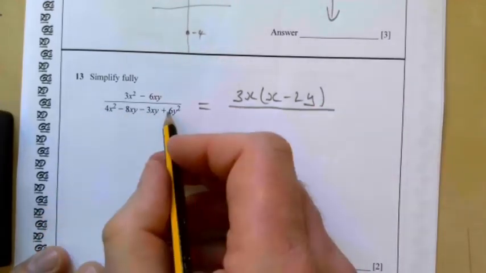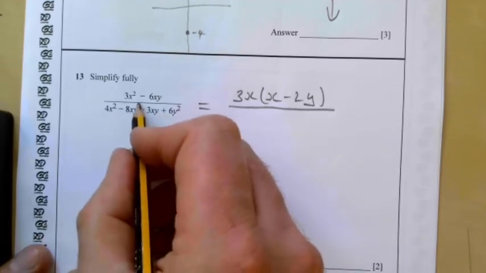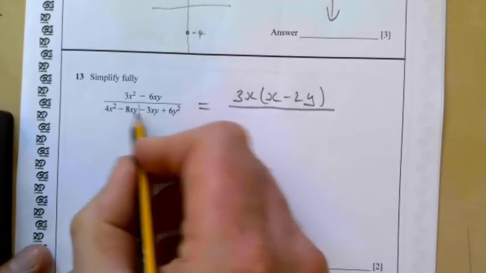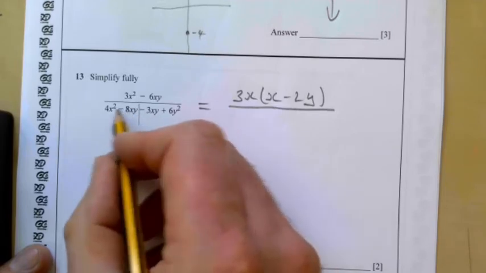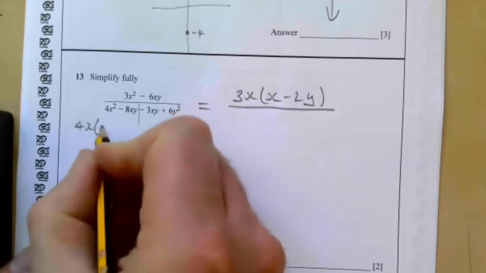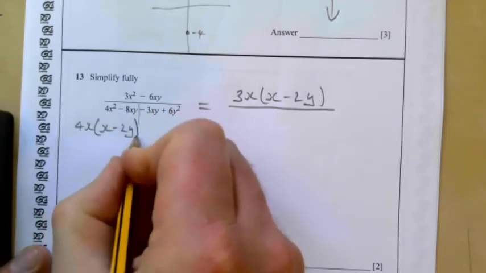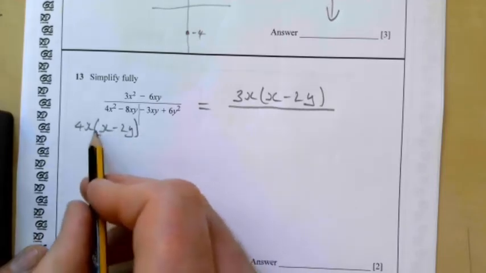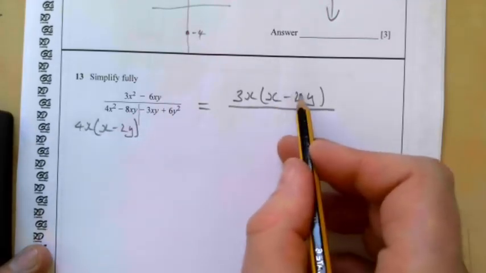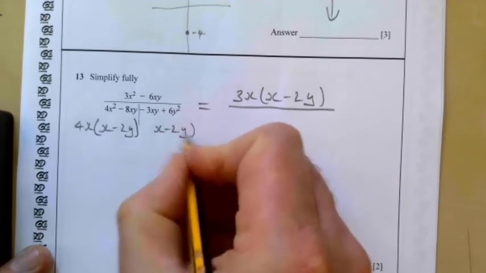Bottom line is a wee bit tougher, so let's see if we can suss out what we'll have to do here. I might want to draw my wee line down here and then factorise. They've kind of already split our middle term for us. I can take out a 4x out the front here. So that's 4x upon x - 2y. Secretly, that's good news. I'm happy to see an x - 2y because I know it's going to cancel with the one up here.